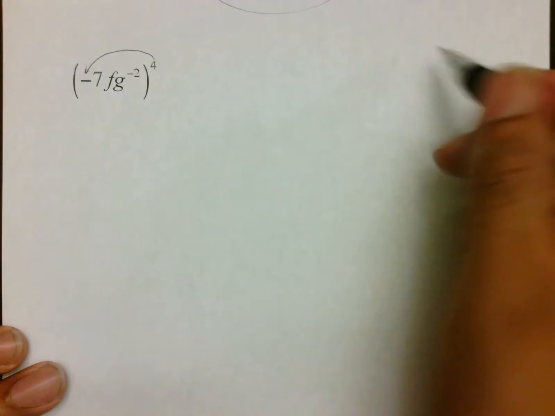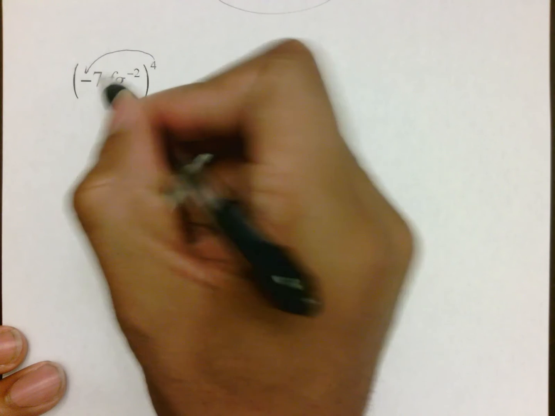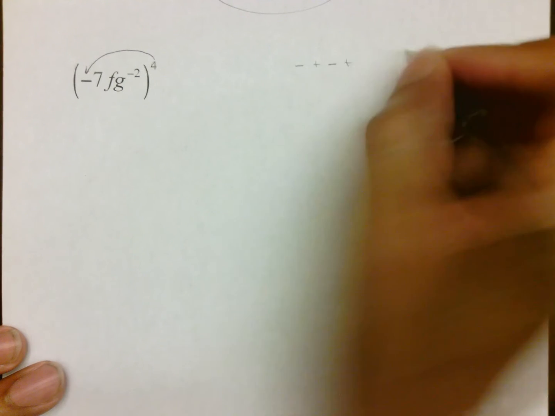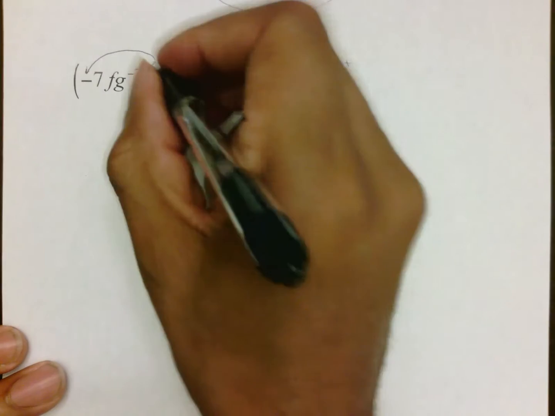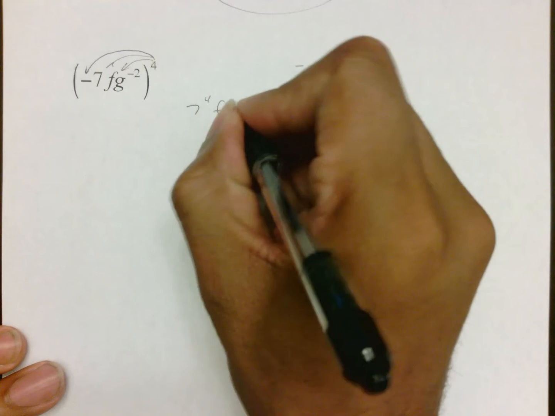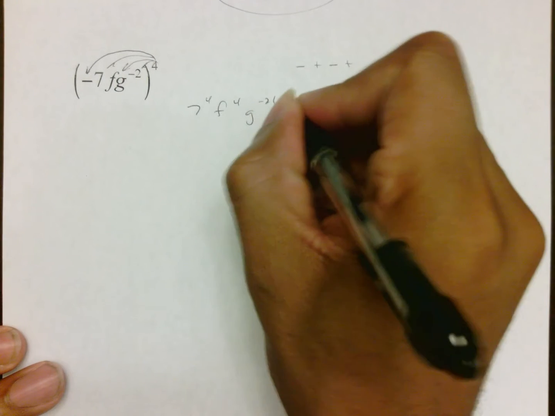In this case, again, you've got a negative, a 7, a F, and a G. 4 negatives, as I told you, the first is negative, second is positive, third is negative, fourth is positive, so it's a positive number. 4 goes as the power to the 7th. F does not have a power, so 4 will become the power for that, and then G will go to negative 2 times 4.